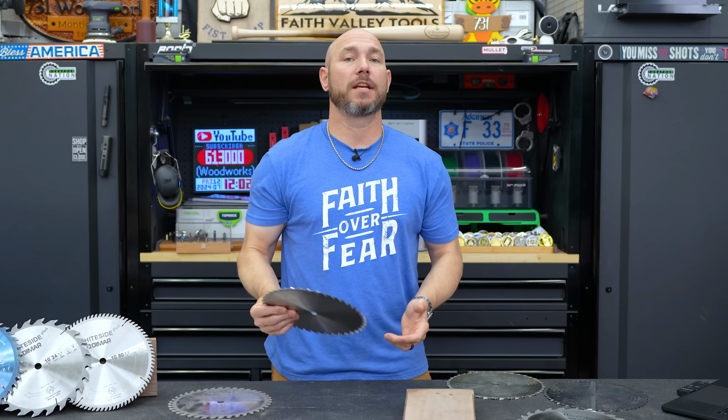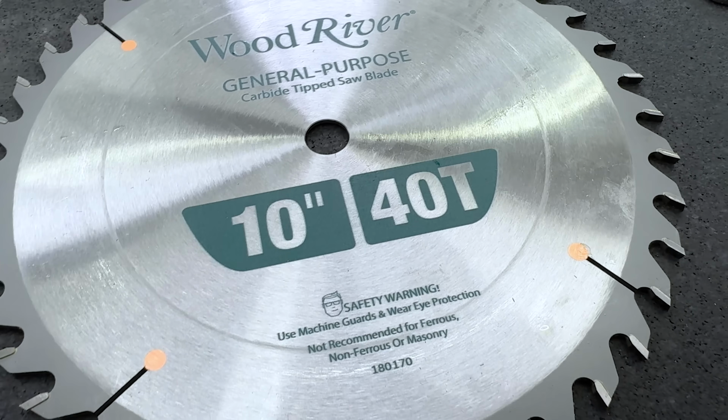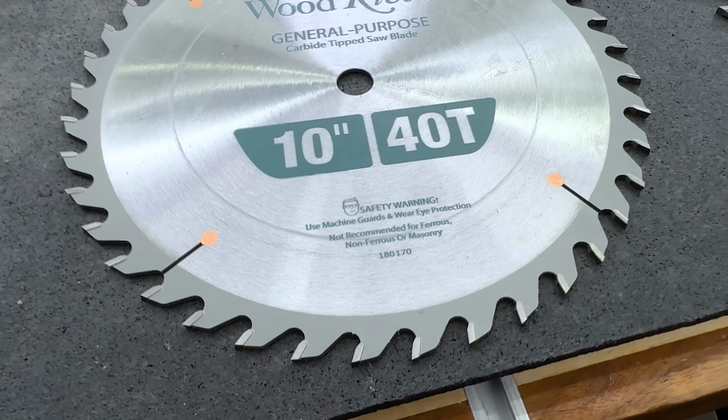Really, if you're gonna invest any money into a blade or blades, I would highly recommend as a beginner, just grabbing a 40 tooth blade. You'll be happy with that for a long time.